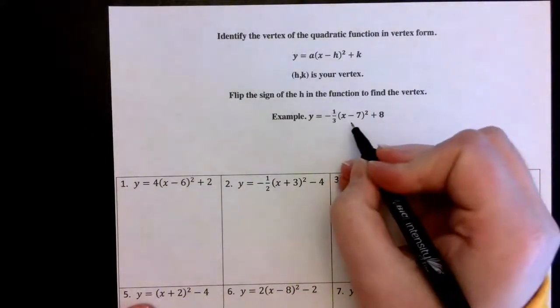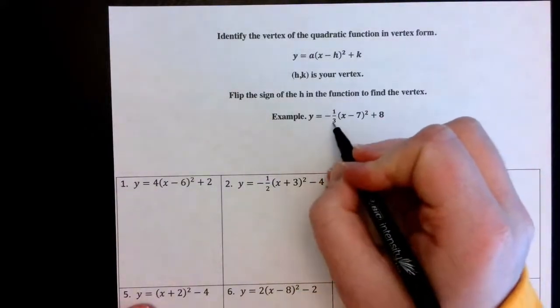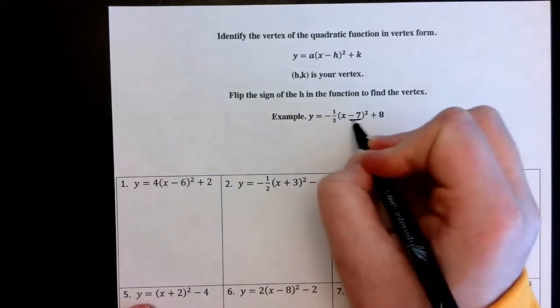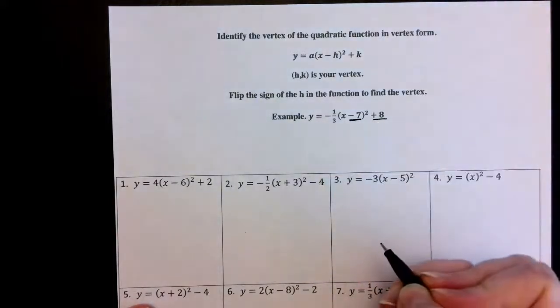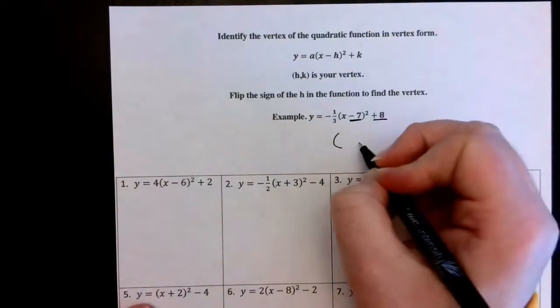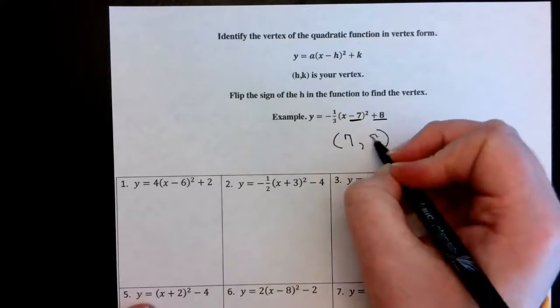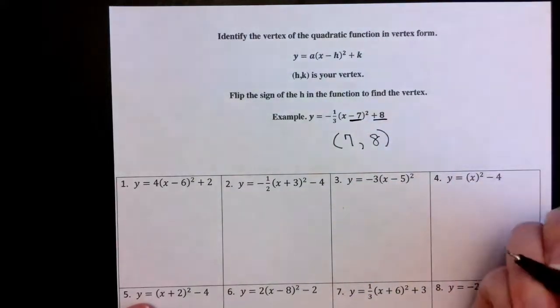So our first example here is y equals negative 1/3 (x minus 7) squared plus 8. Our vertex, always use these two values. Negative 7 becomes a positive 7, and my k is just 8. So my vertex would be (7, 8).